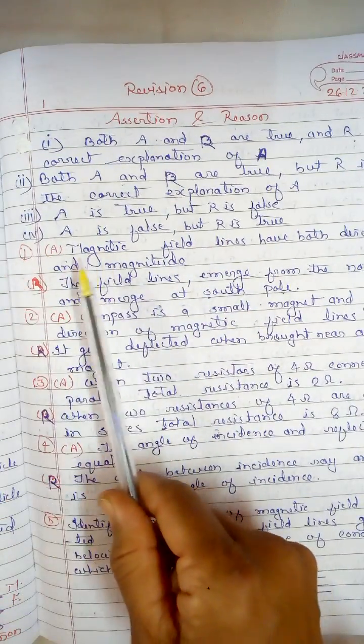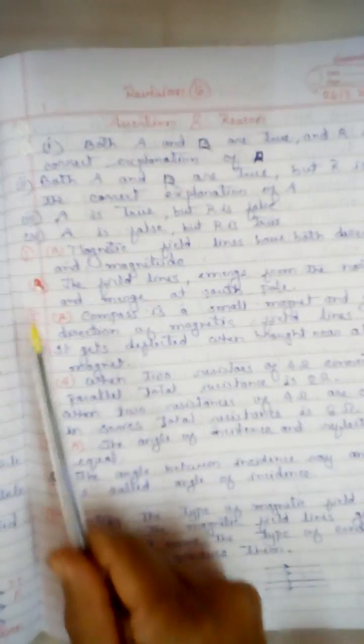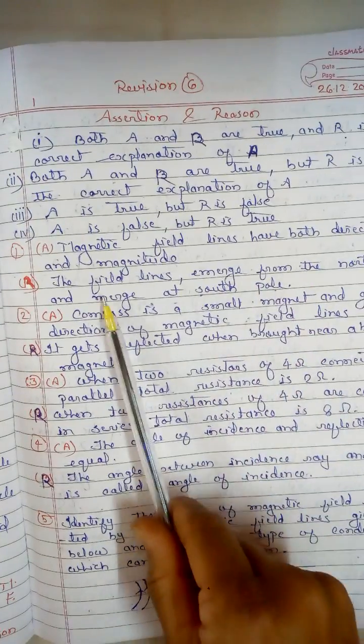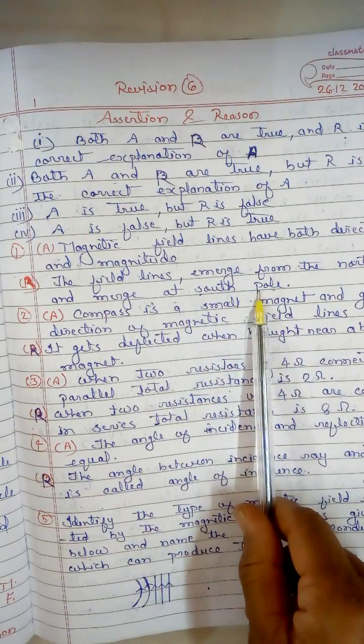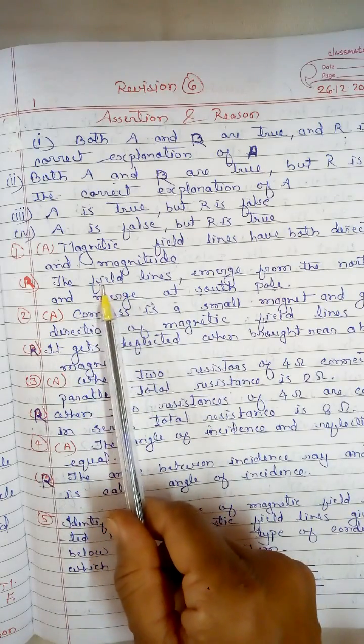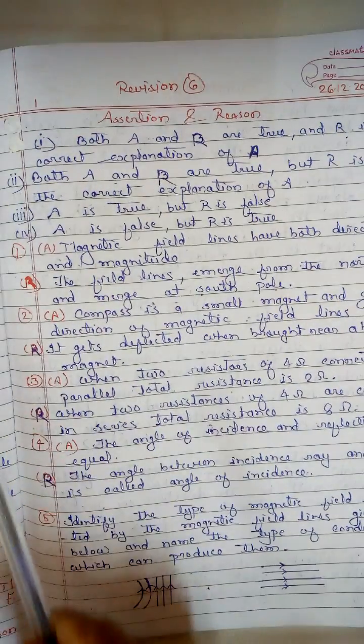Question number 1. A: Magnetic field lines have both direction and magnitude. And the reason they have given us is, the field lines emerge from the North Pole and merge at the South Pole. Though both the statements are correct, this is not the correct explanation of A, so option 2 will be the correct one.